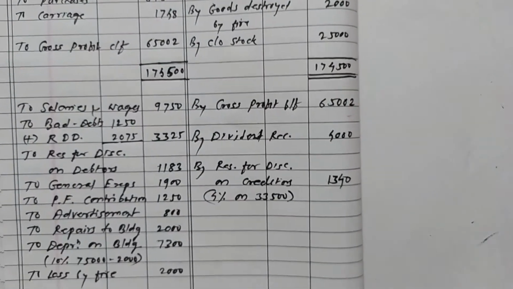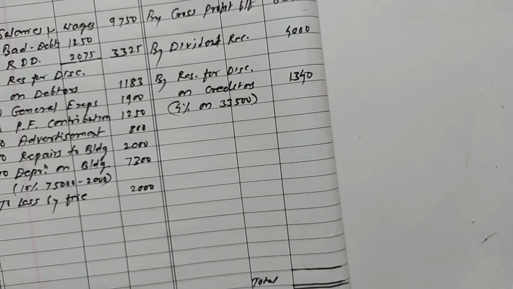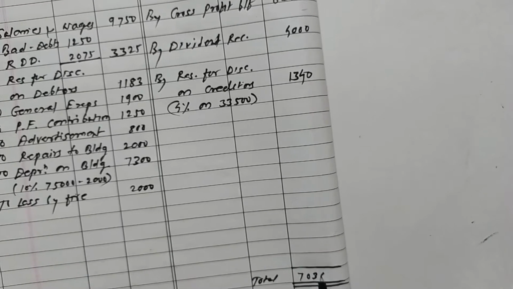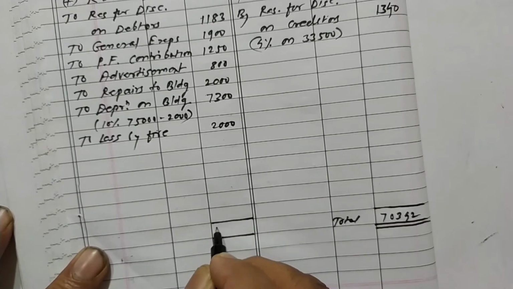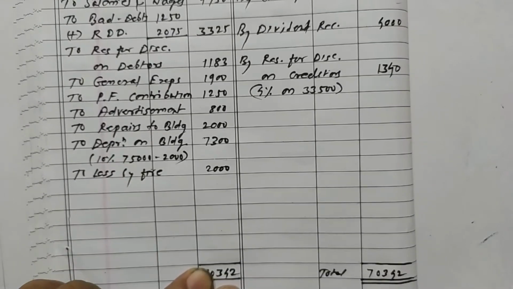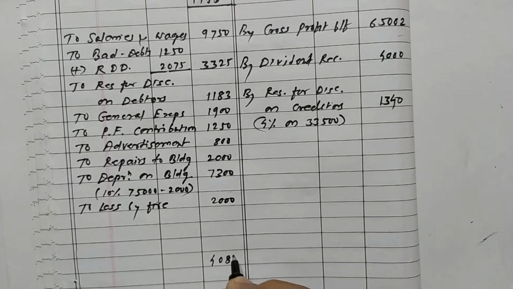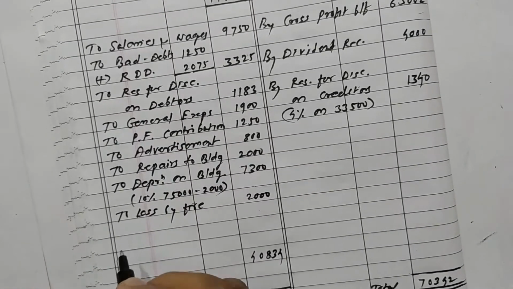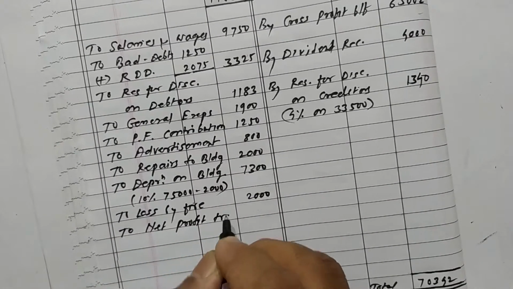Nothing else. We go to close the P&L account. Credit side firstly. Total of credit side, rupees 70,342. Write on the debit side also 70,342. From this total we have to subtract all of these items and the answer comes rupees 40,834 as net profit. It is to be transferred to capital account.